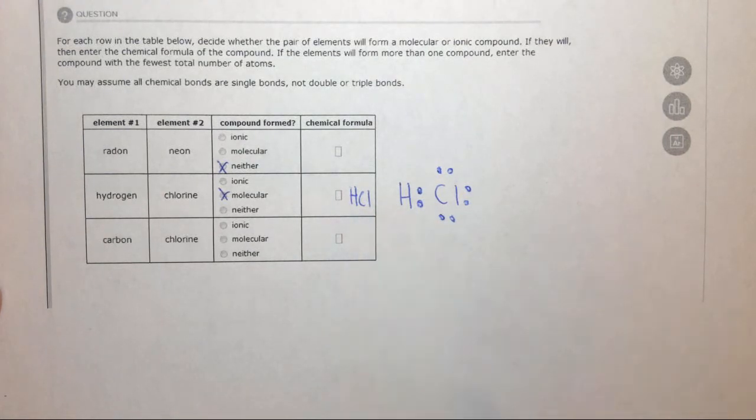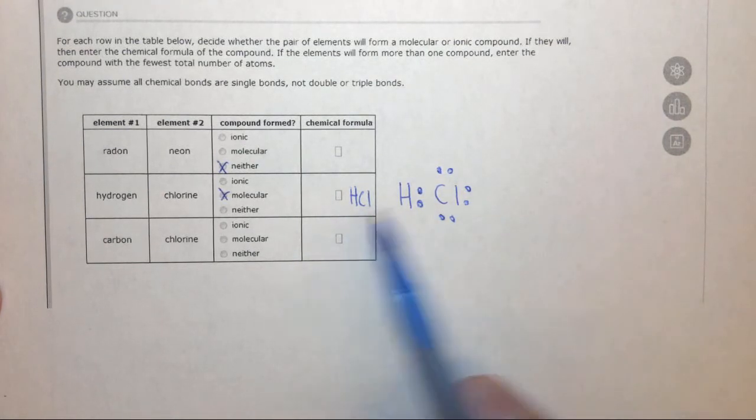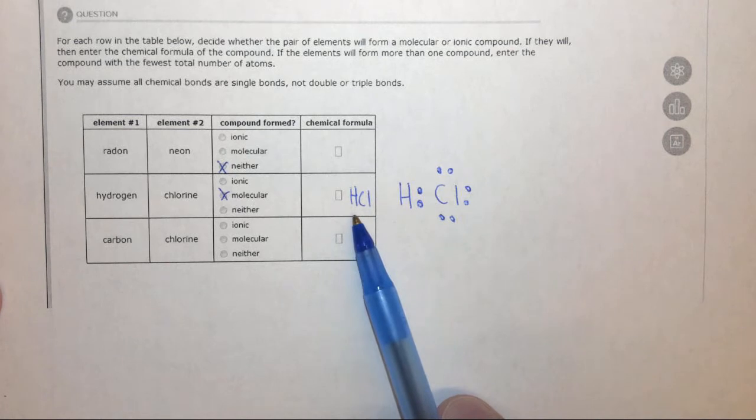Note that you might call this hydrogen chloride, or you might call it hydrochloric acid. It's more commonly referred to as hydrochloric acid.